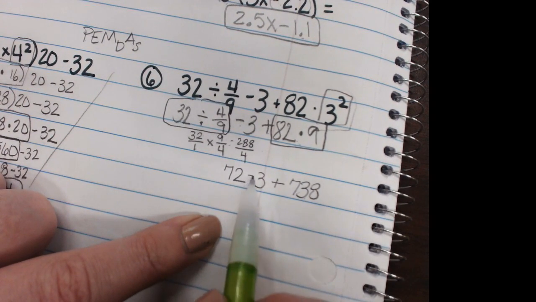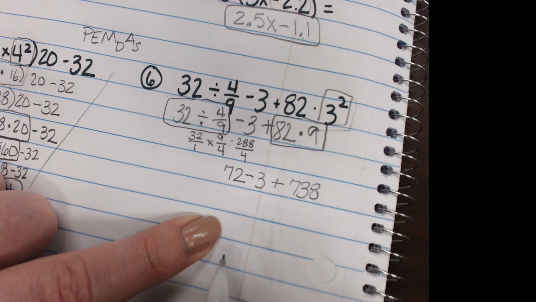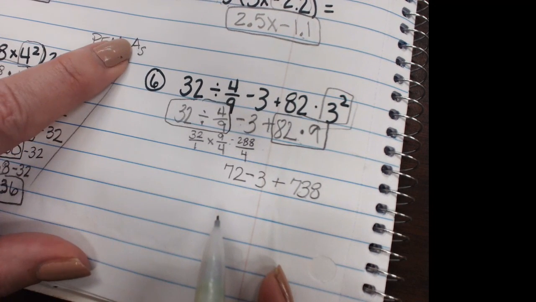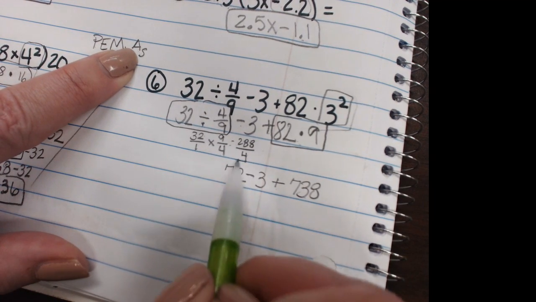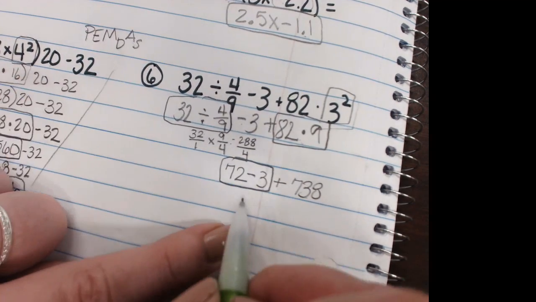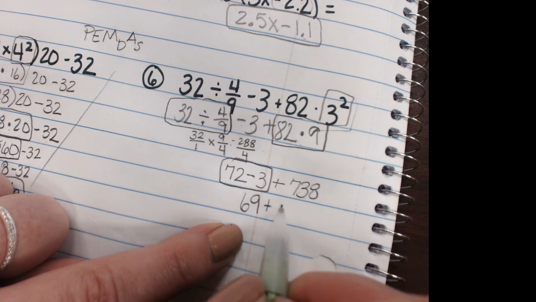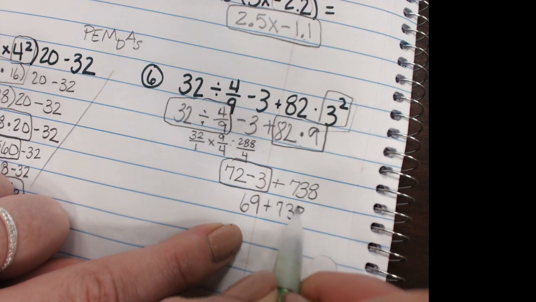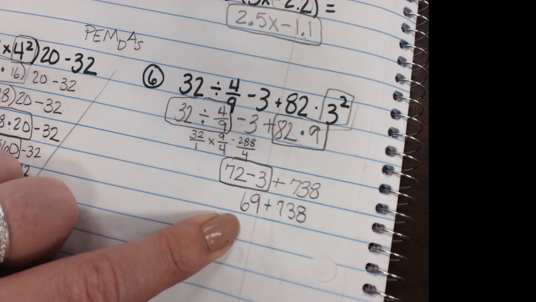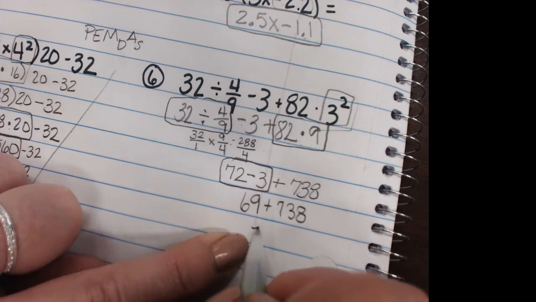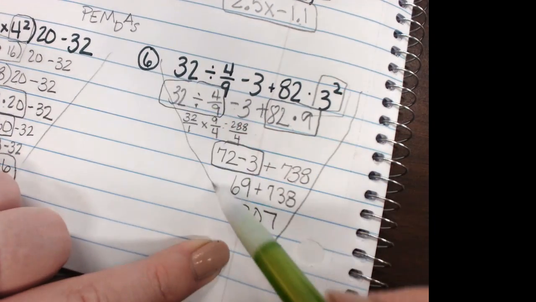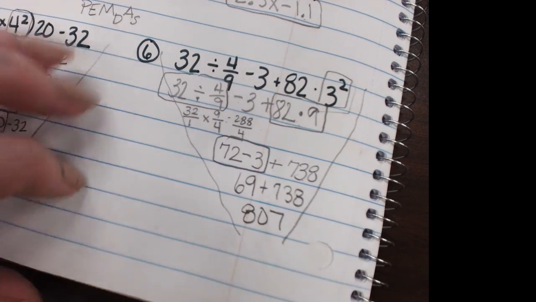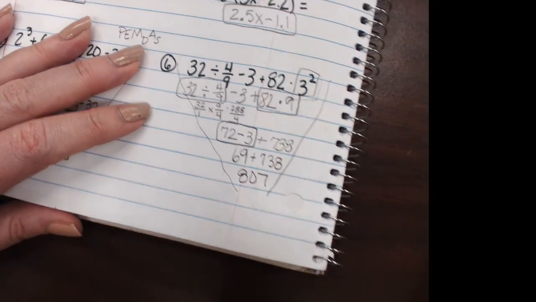I have a subtraction and addition. What am I going to do first? It says add first, but remember it's from left to right at the same time. So I'm actually going to subtract first and get 69 plus 738. And 69 plus 738 is 807. I still have a nice V shape going here. Now, I think this is fun.